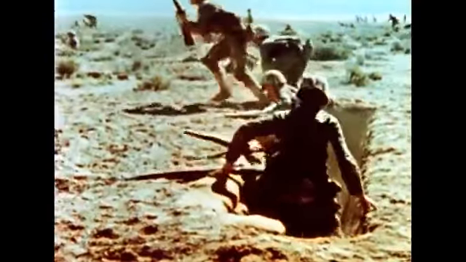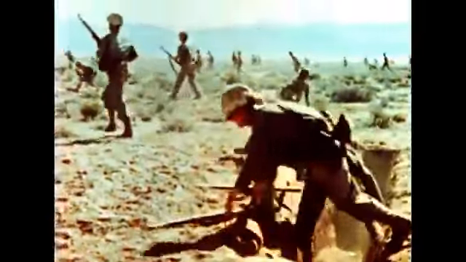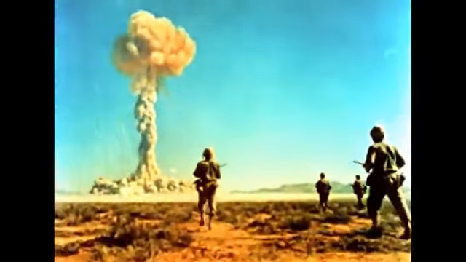This testing helped develop a wide range of nuclear weapons, from cannon shells to lightweight H-bombs. In the mid-50s, such battlefield tactical nuclear weapons began to be deployed with the NATO forces in Europe.